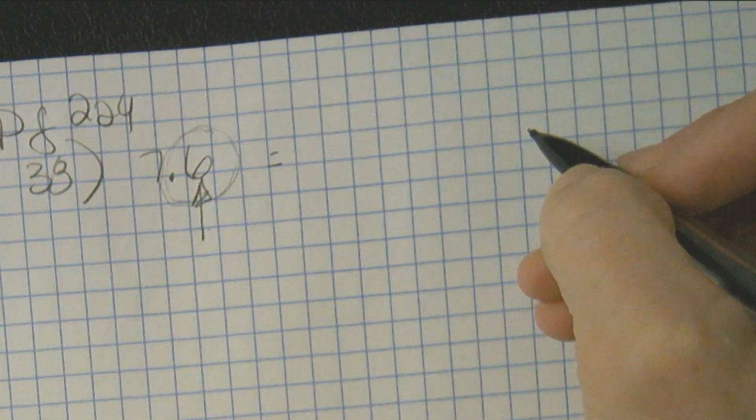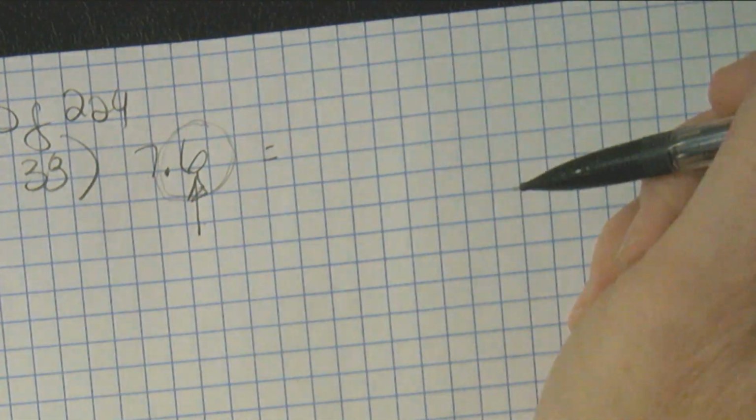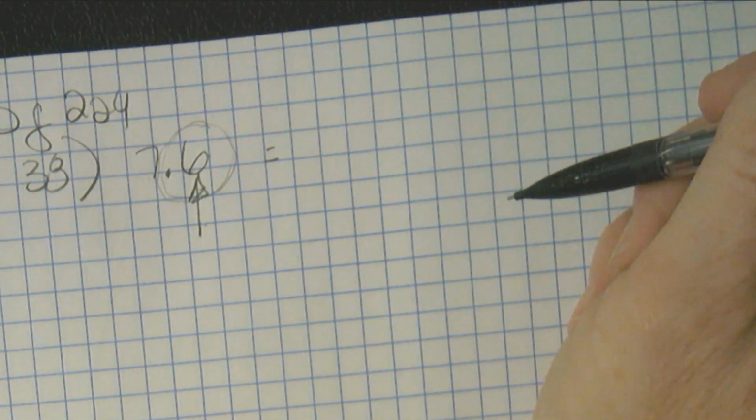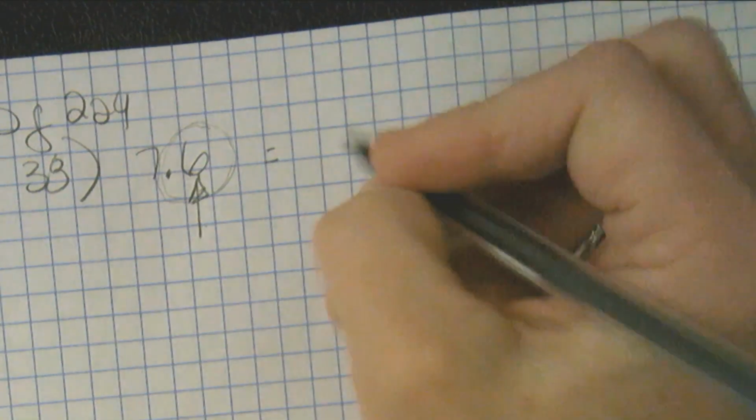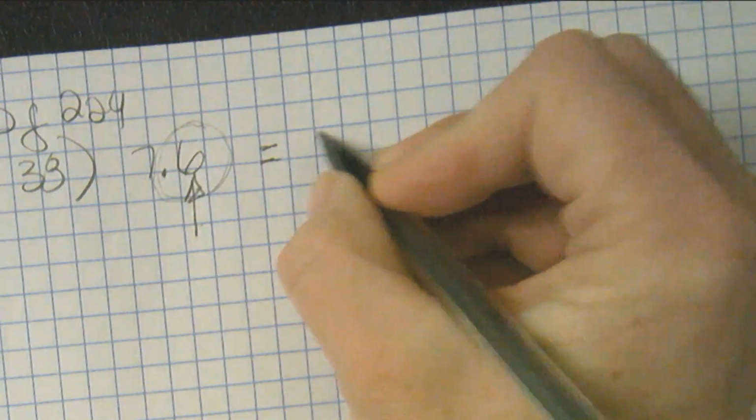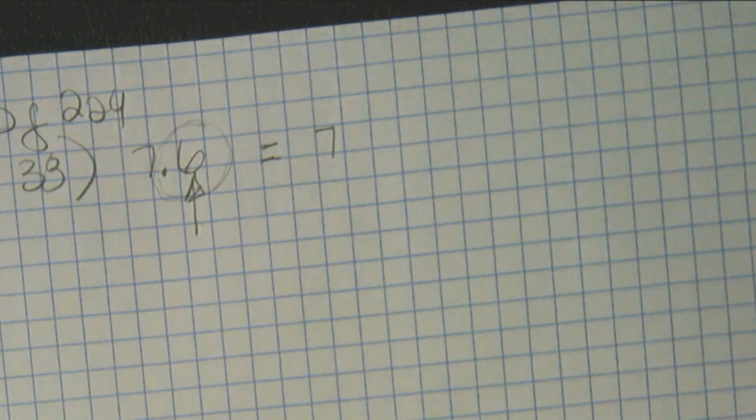Everyone's eyes are on the board. Don't write this as 76 over 10. I'm not saying that's wrong, I'm saying it's going to get confusing. You have a whole number part already there, so leave it as the whole number part.